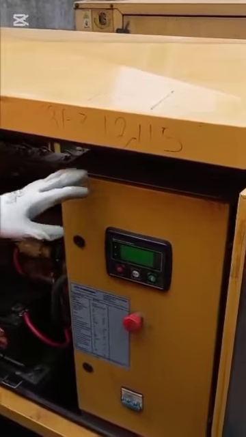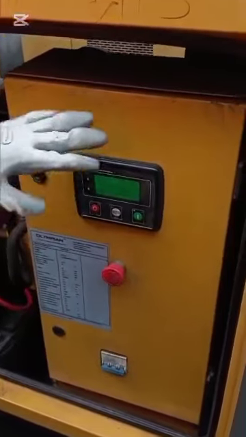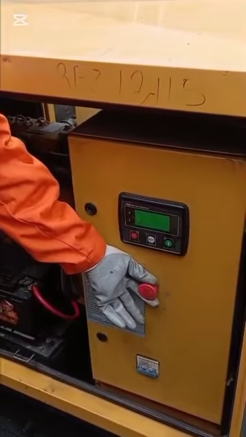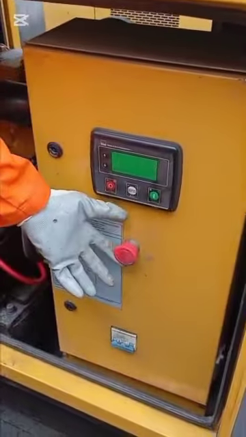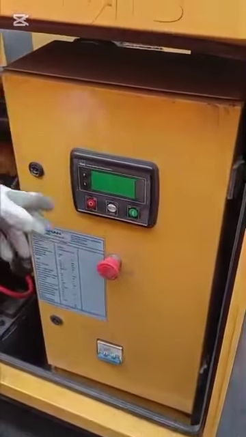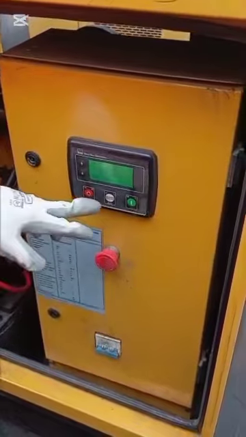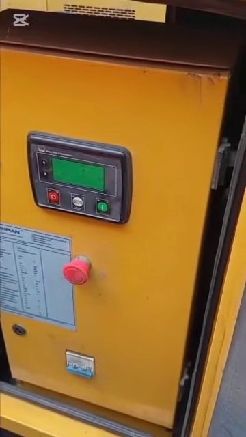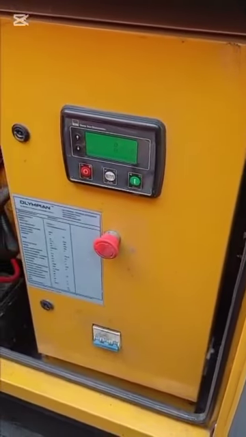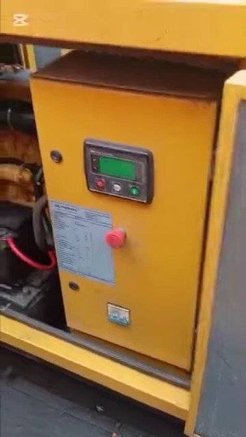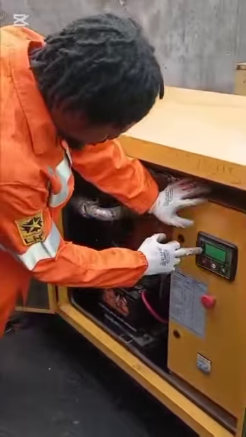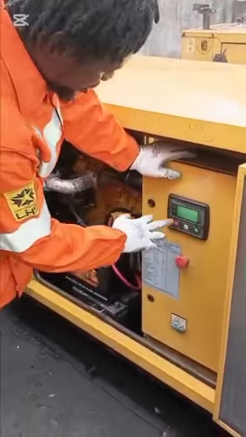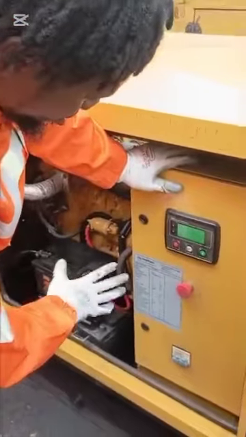Now, here we have the trellis board, and this is the panel, the starting panel. On this panel, this red button you see here is the emergency stop, while this module is the starting module. Here you can check the activities going on in the generator: the oil pressure level, the water temperature level, and the voltage that it generates. Everything you can check on this panel, just like the dashboard of a vehicle. This is why you oversee everything going on in this generator, the operations.